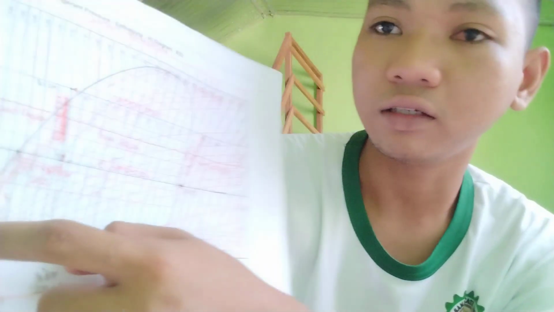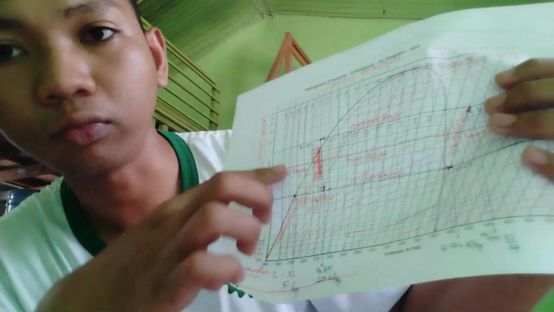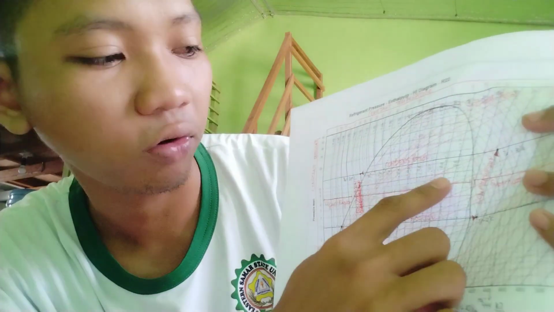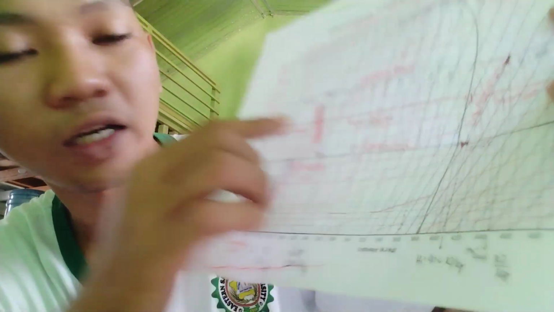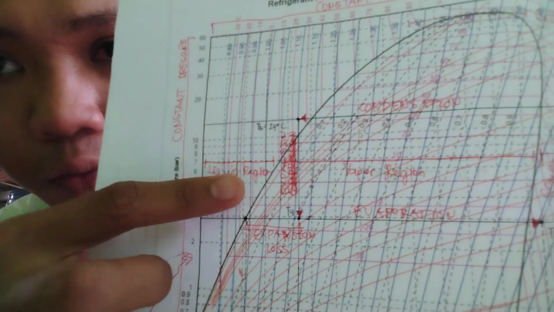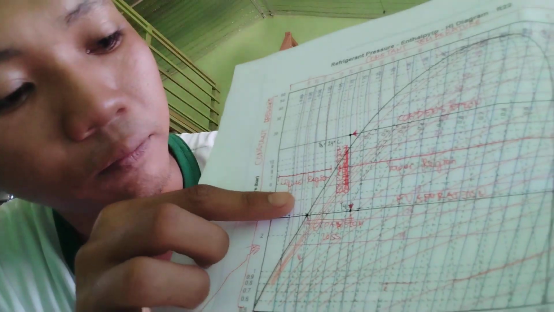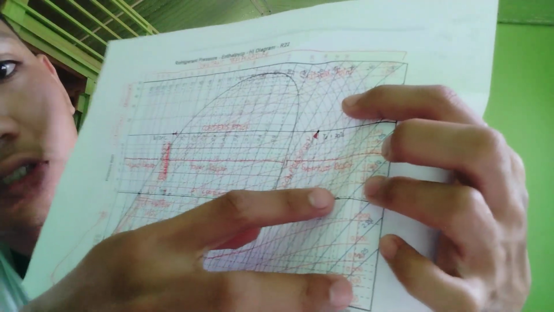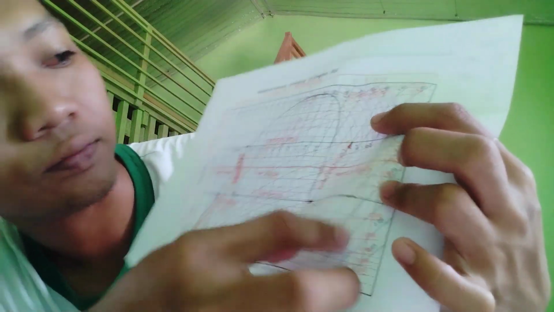This line, the important line, is the saturation curve. Inside the saturation curve is what we call the vapor region. Here I labeled it vapor region, and this one is the liquid region, while this one is the superheat region.